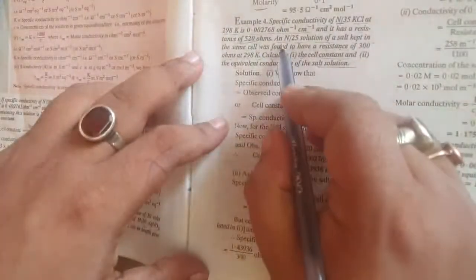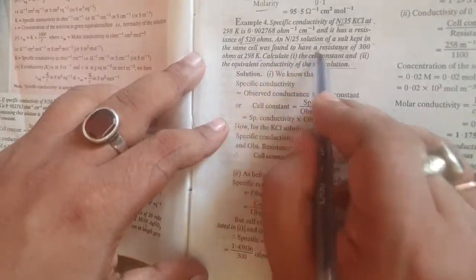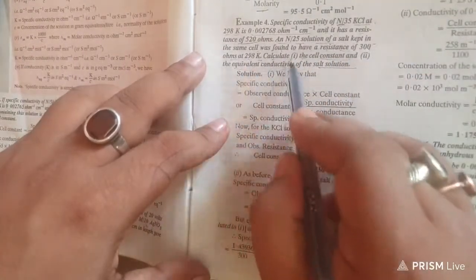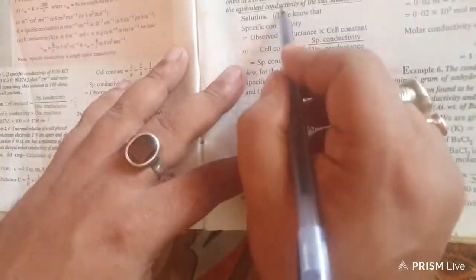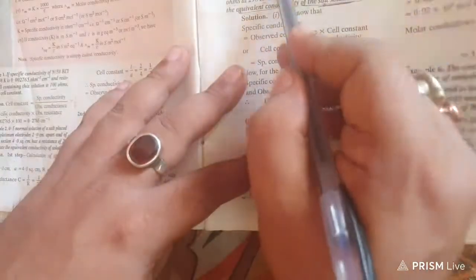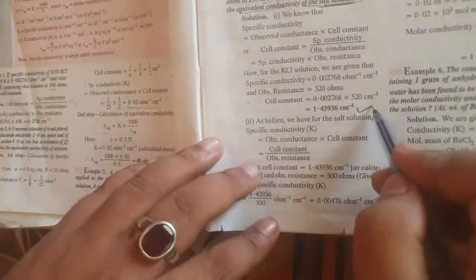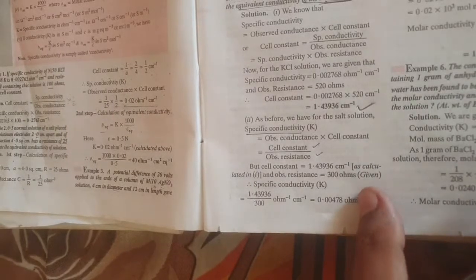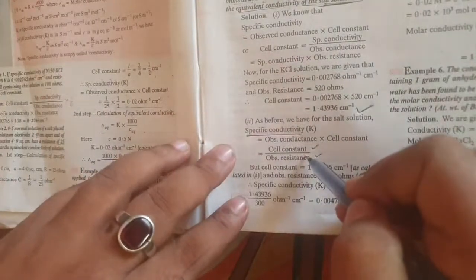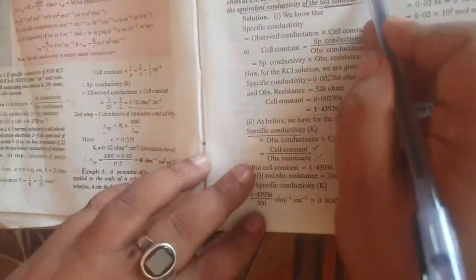The next thing it says is that the N/25 solution of salt kept in the same cell was found to have a resistance of 300 ohms at 298 Kelvin. Calculate the cell constant, which we took out. Number 2, the equivalent conductivity of the salt solution. So you know the cell constant, and now the resistance of the salt is given, so you can find the specific conductivity as cell constant by observed resistance, right or wrong? Next, for the salt that you are using, you can find it now, yes, because you put in this cell constant and the observed resistance of 300. So this is the specific conductivity of the given salt, it came out.